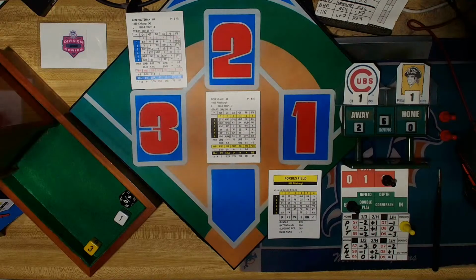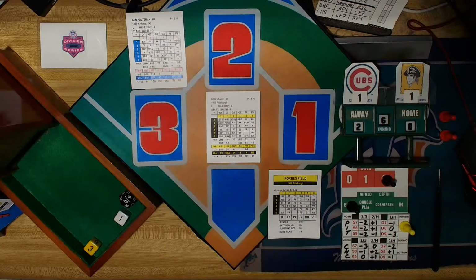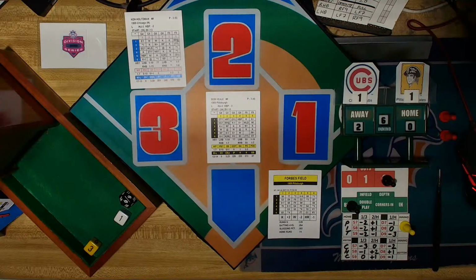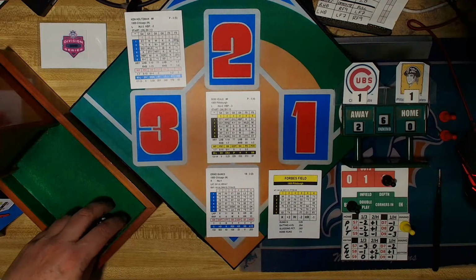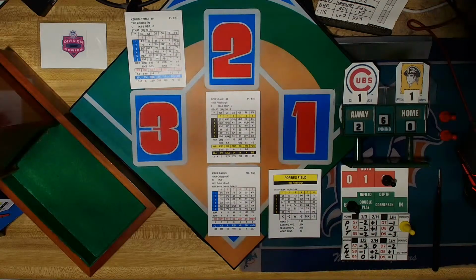That goes as a double and an E8 on Alou, and that is the first error on the Pirates in the ball game, and the Cubs take a 2-0 lead. A double and a huge error. And now the batter is Banks. Banks is 0 for 2. Fans here at Forbes Field can't believe that Matty Alou would make the error like that. 2 outs, but now it's a 2-0 Cubs lead.